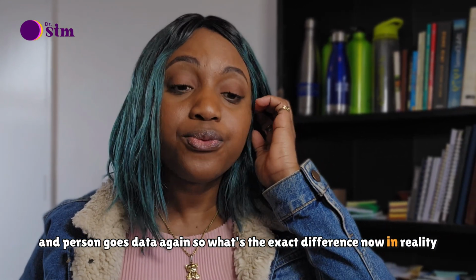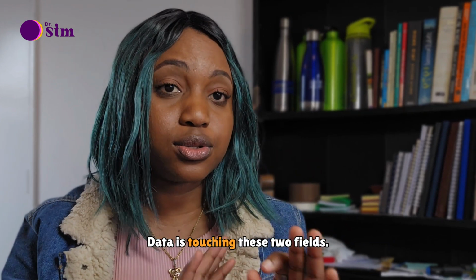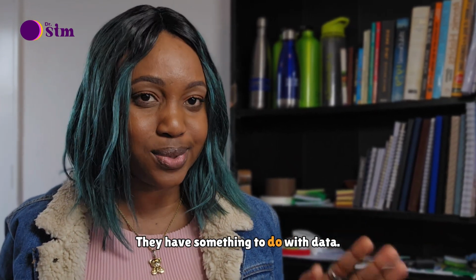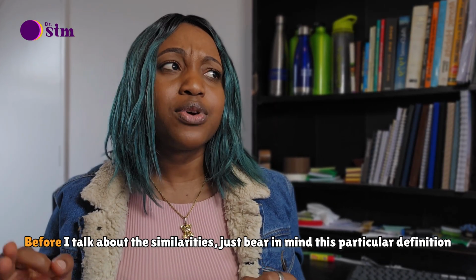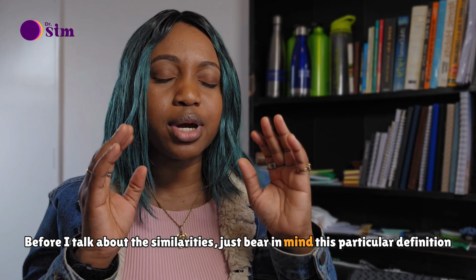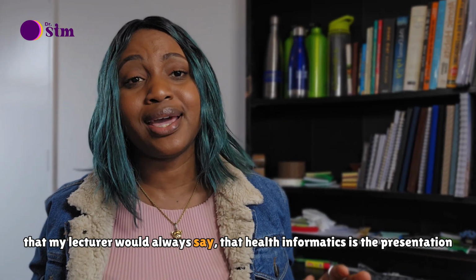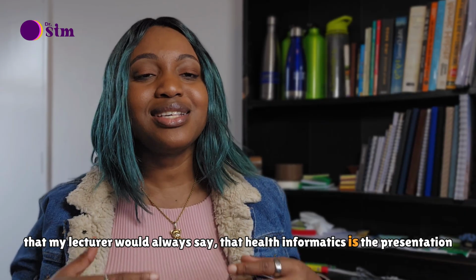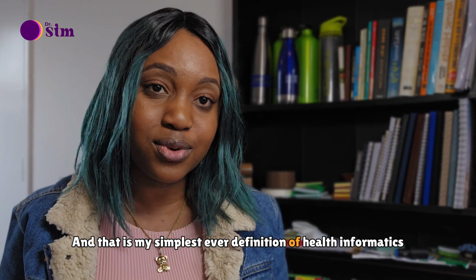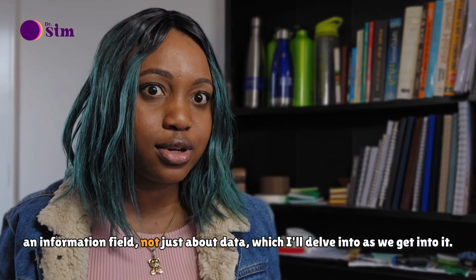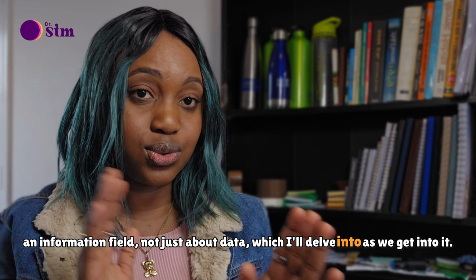Now, in reality, data is touching these two fields. They have something to do with data, but how they use data is where the difference lies. I'm going to start with talking about the similarities. Before I do, just bear in mind this particular definition that my lecturer would always say: health informatics is the presentation of the right information to the right person at the right time. That is my simplest ever definition of health informatics, because it makes sense as an information field, not just about data, which I'll delve into as we get into it.